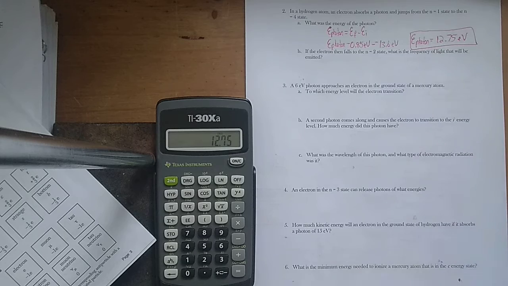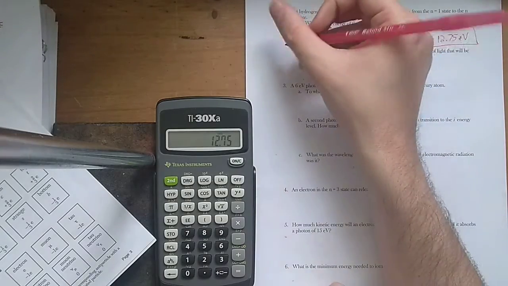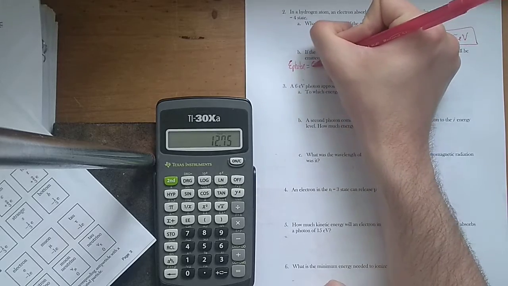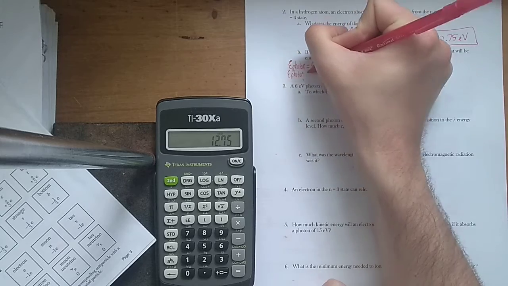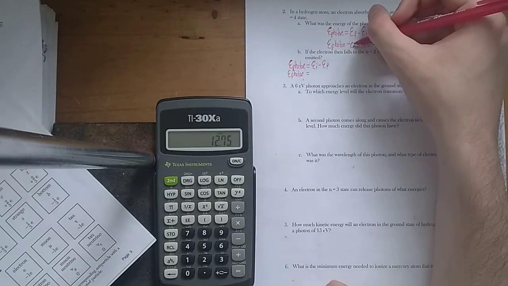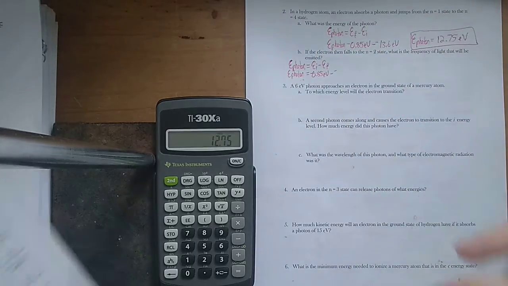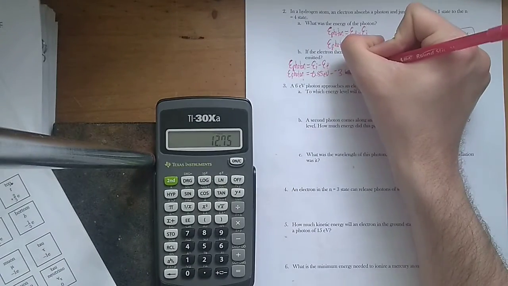Okay. Now, if the electron then falls to the n equals 2 state, it doesn't have to fall all the way back down. It can fall to an intermediate state. What is the frequency of light that will be emitted? So now we have to go and find the frequency. This is pretty much what we just did a few minutes ago. So this is E photon. Now it's being emitted, so we do EI minus EF. E photon, the initial state, this time it starts off at n equals 4, so that's negative 0.85 EV minus a negative, and n equals 2 is negative 3.4 EV.